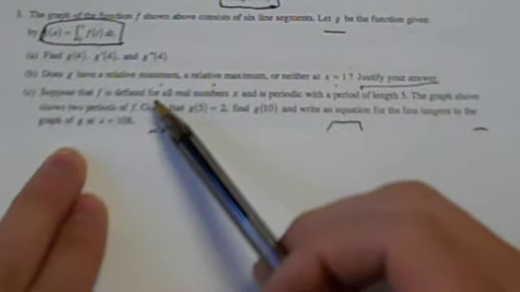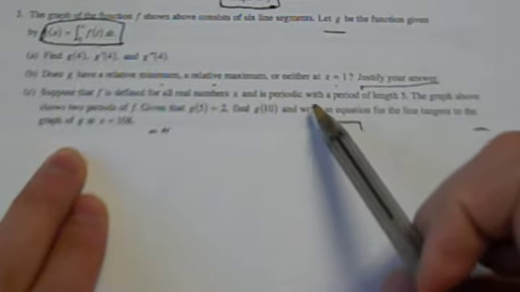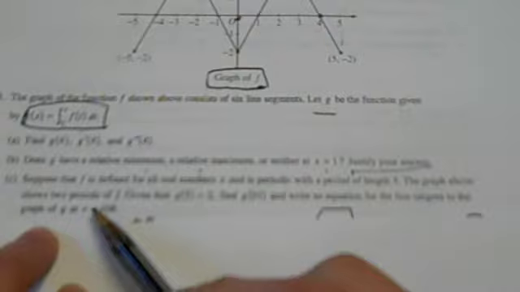Suppose f is defined for all real numbers x and is periodic with a period of length 5. So notice, what that means is that it will repeat every 5 units. I will assume that it's going to continue to go like this for every 5. That makes sense. So if we can understand what's going on in every 5 units, we can then project what will happen later on. The graph above shows 2 periods.